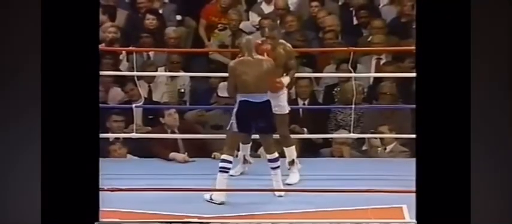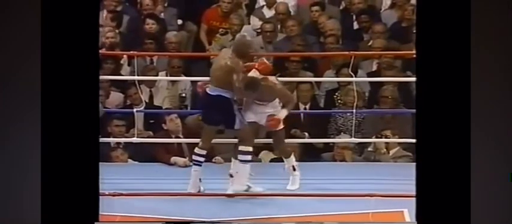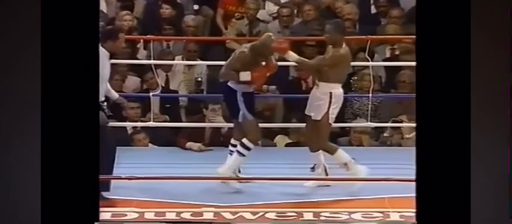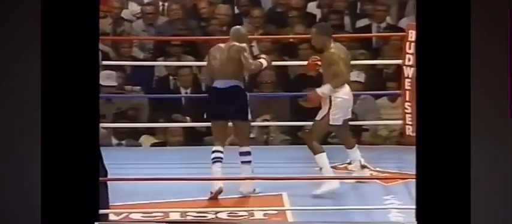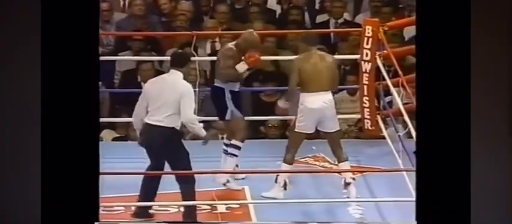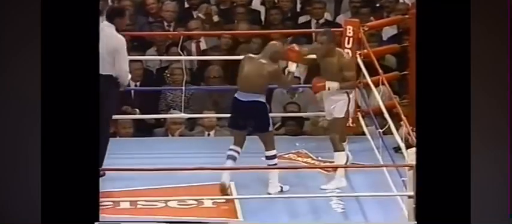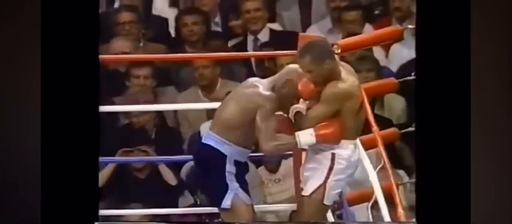I really want to point out how good Hagler is at switch hitting. So notice his right hand is his rear hand right now, right? It's his backhand. Now he switches lead hand, shoots a gazelle hook with the right hand being his lead hand. Leonard avoids it because he's brilliant at defense. Now he's switching again. It's his backhand now. He's switching again. It's his lead hand again. So he's constantly switching from southpaw to orthodox. That's really impressive. Now, what does it allow him to do?